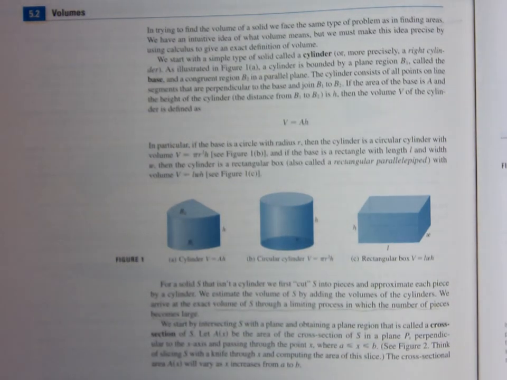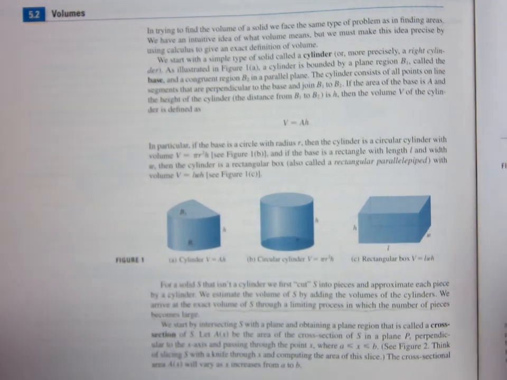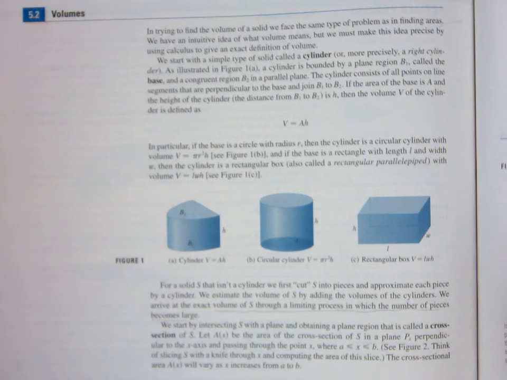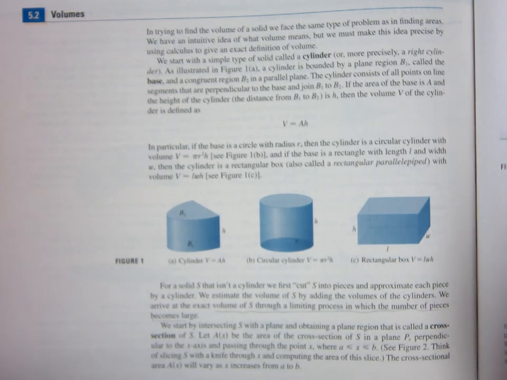So we had just finished looking at areas underneath a curve and using rectangles and finding the limit as it approaches infinity to find the approximate area that we could get to underneath that curve. So now we're going to look at volume with a similar kind of strategy. First, let's take a look at some volumes.